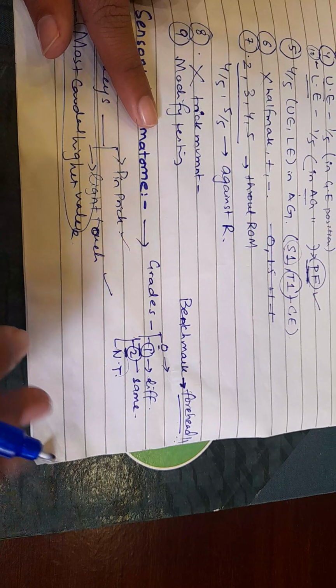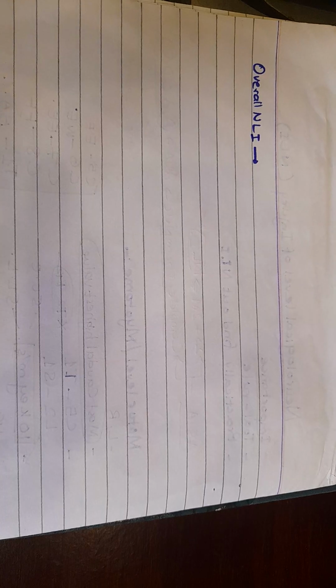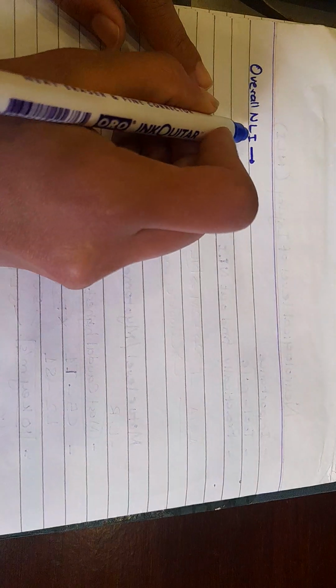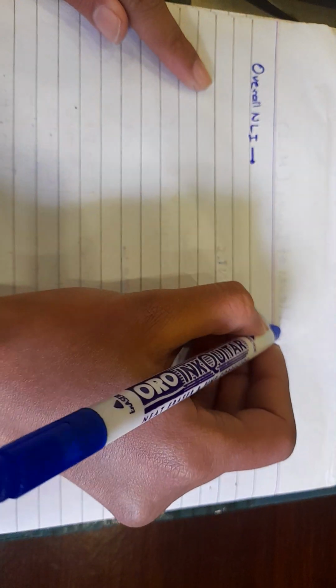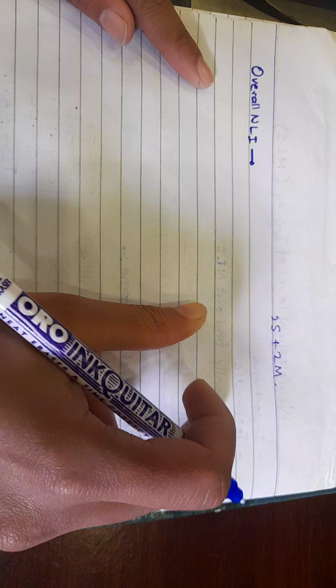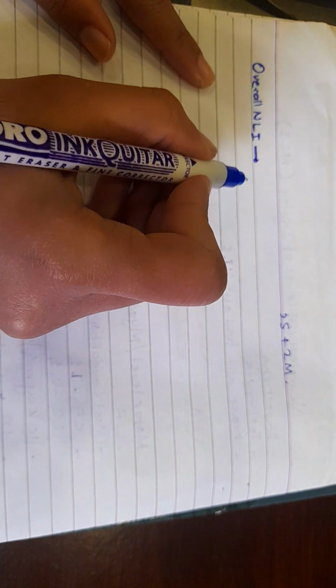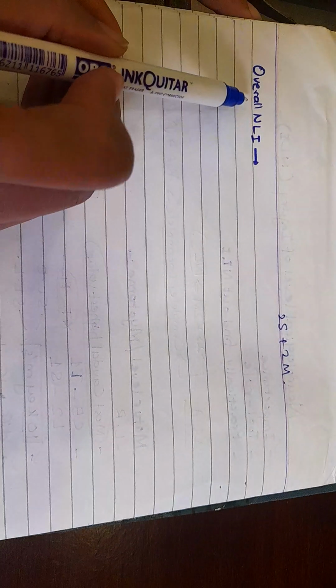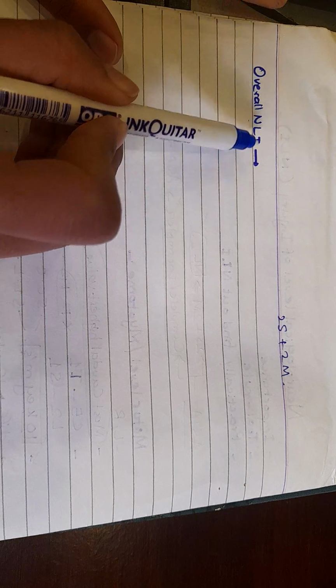He is fine, right? And now the last thing that we should keep in mind is the overall neurological level of injury. So this is the level that we are going to pick out at the last, when we have already determined the 2 sensory and 2 motor levels. Now we have to pick out the most cephalic level in order to determine the overall neurological level of injury.